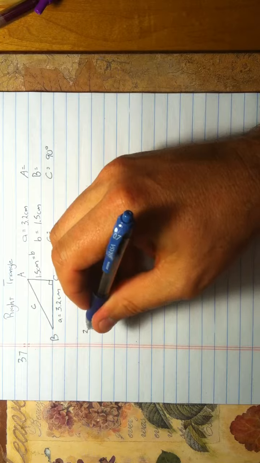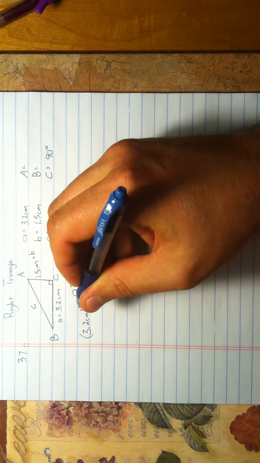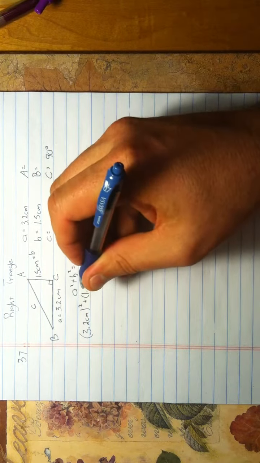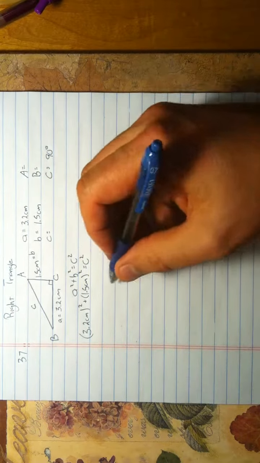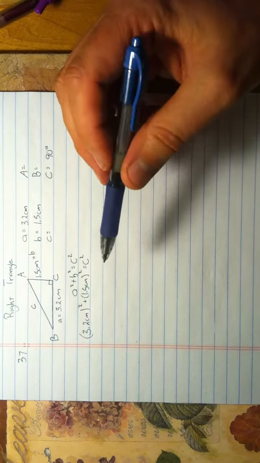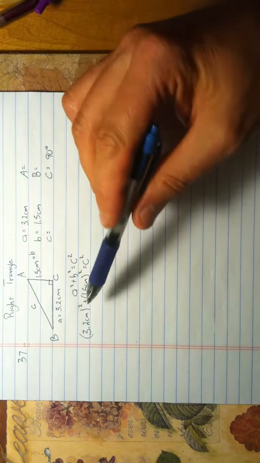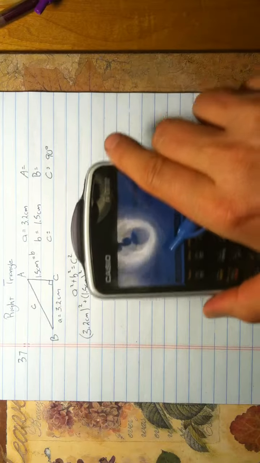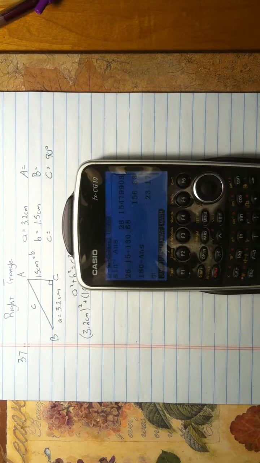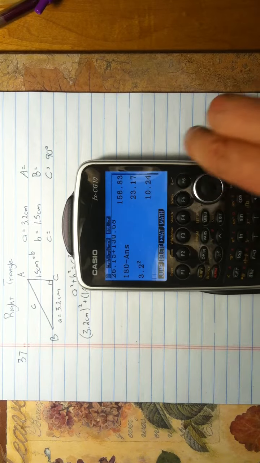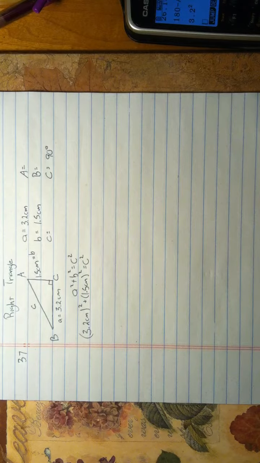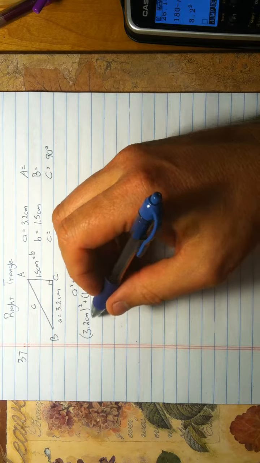Our a is 3.2, so that's 3.2 centimeters squared plus our 1.5 centimeters squared equals c squared. Now we can keep these units in, but sometimes that seems like we're getting a little carried away with the units. So I'm just going to drop the units here and put them back in at the end. Just don't tell your physics teacher that I did that because they don't like that. So we're going to go 3.2 and square that. 3.2 squared gives me 10.24. So 3.2 squared is 10.24.